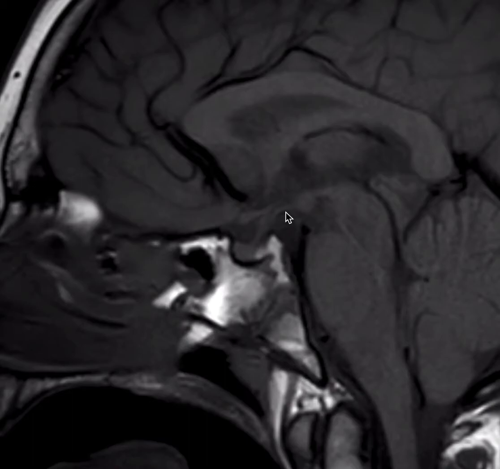Right here, the structure between the mammillary body and this infundibular recess is known as the tuber cinereum. A little bump of tissue here known as the median eminence marks the beginning of the infundibulum. The pituitary gland itself is down below and is in continuity with the pituitary stalk.